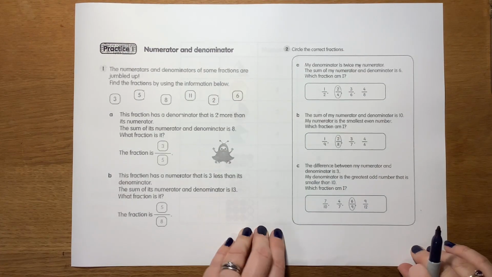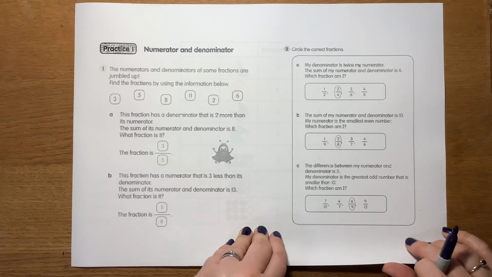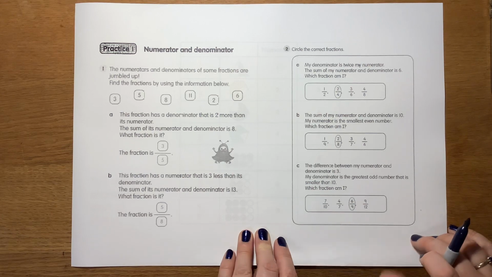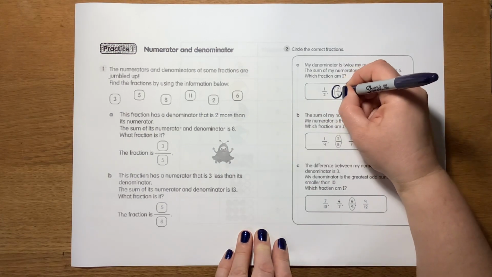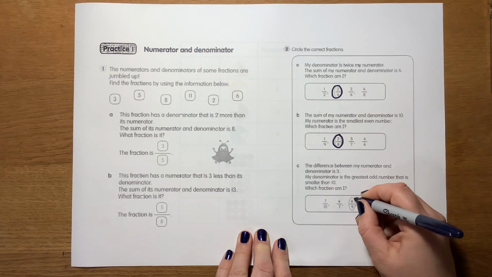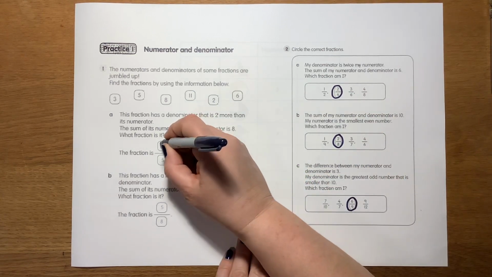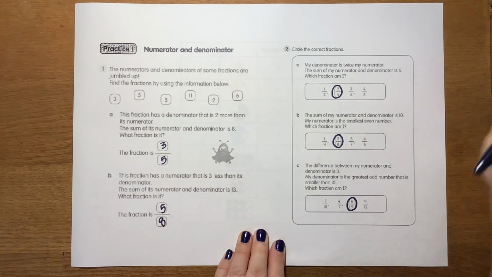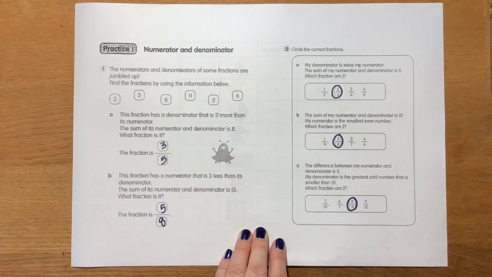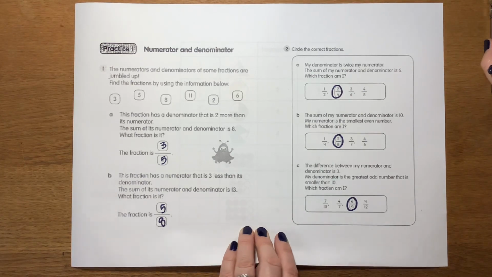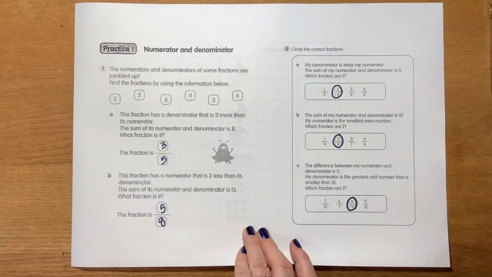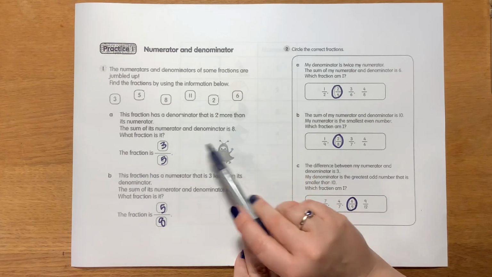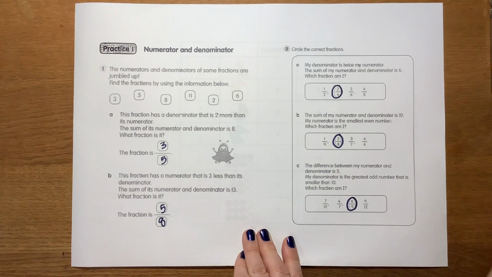So here are the answers to today's task. If you just want to pause the video to help you, I'll just circle those to make it a bit clearer for you. So in the first example, the fraction has a denominator that is 2 more than its numerator. The sum of the numerator and denominator is 8. What fraction is it? Well, we can check that, can't we?